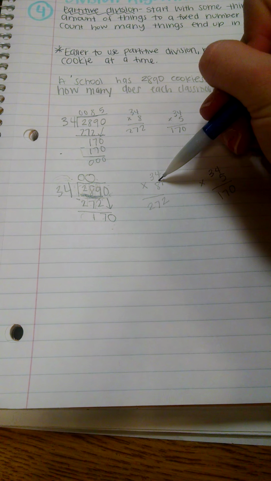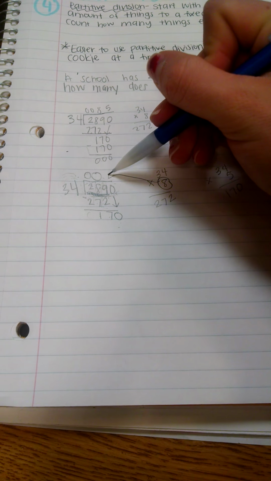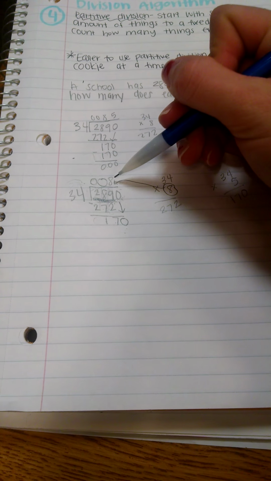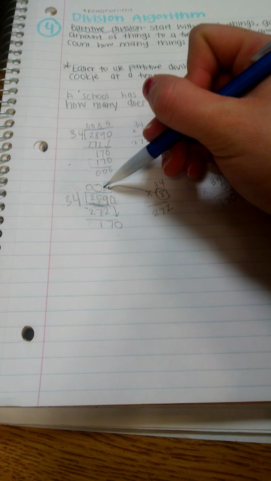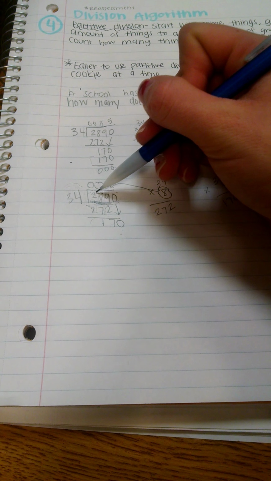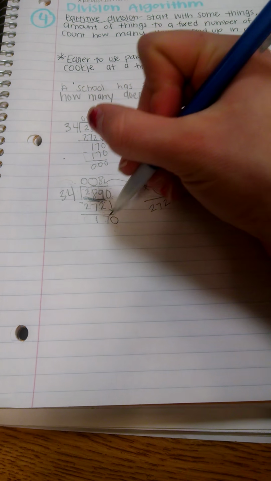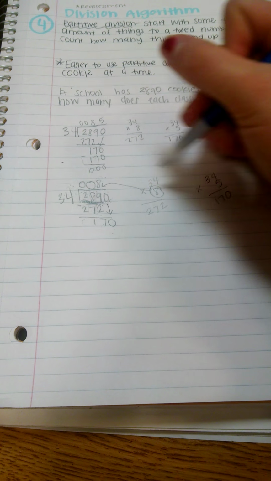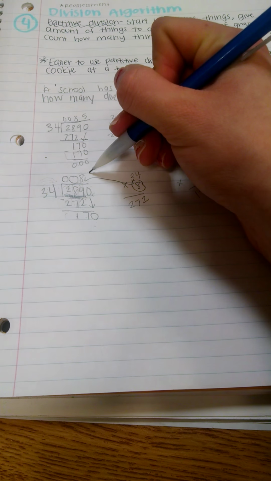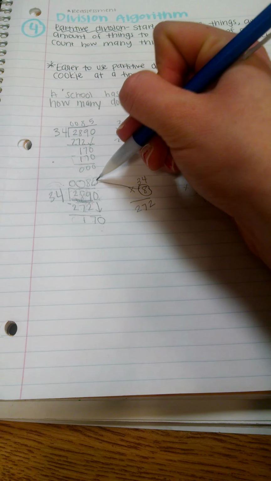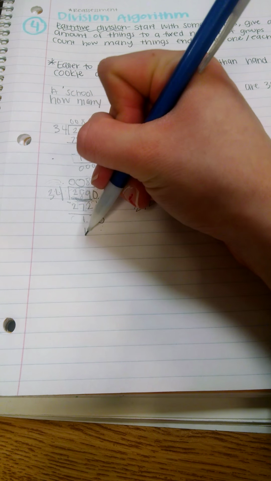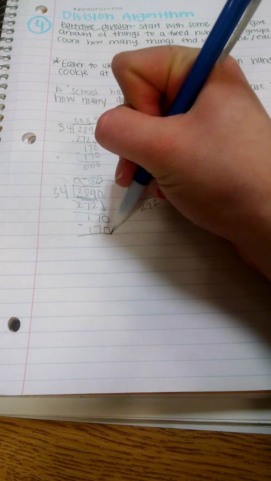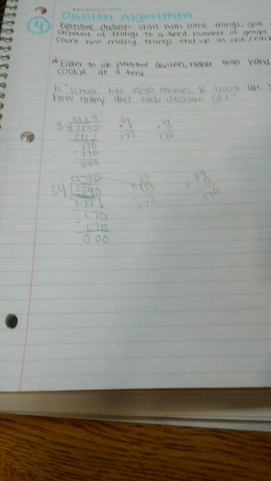Oh, and I forgot to say we put the 8 up here to represent that 8 rods can go into 34. And since we did 34 times 5, we put that 5 up here. In other words, 5 times 34 is 170. And we subtract, and we get 0, 0, and 0.